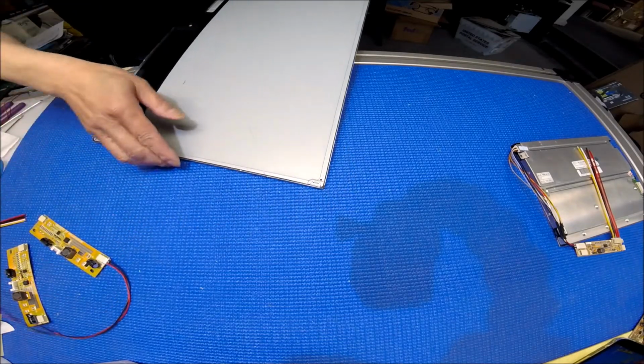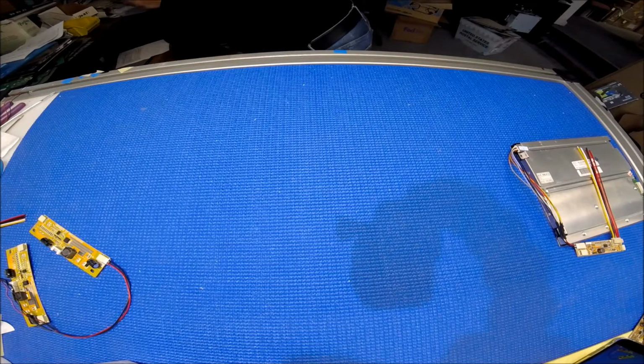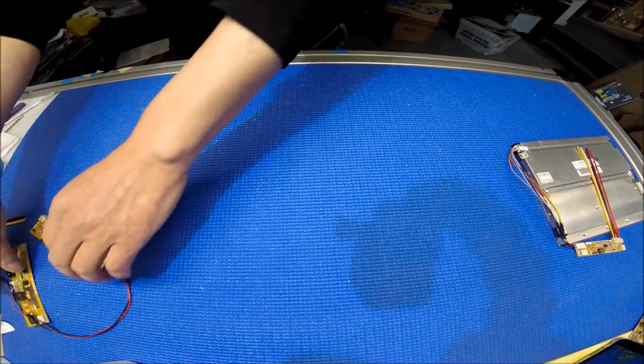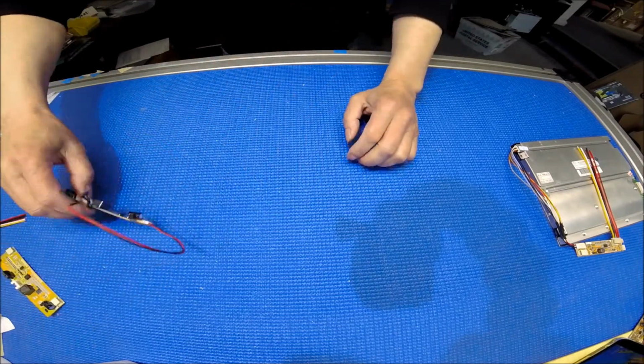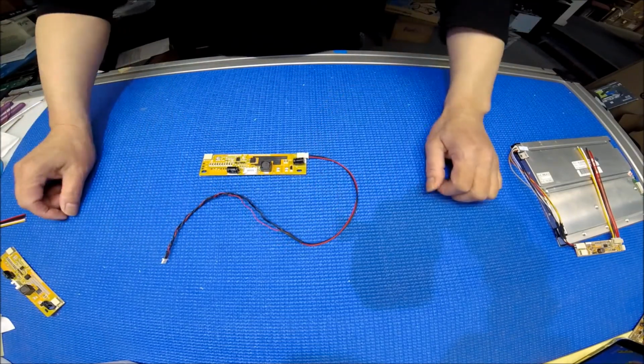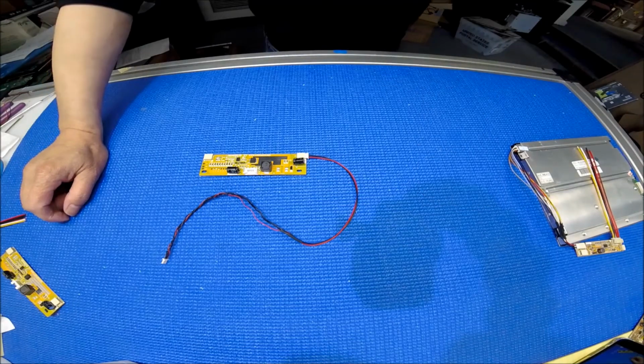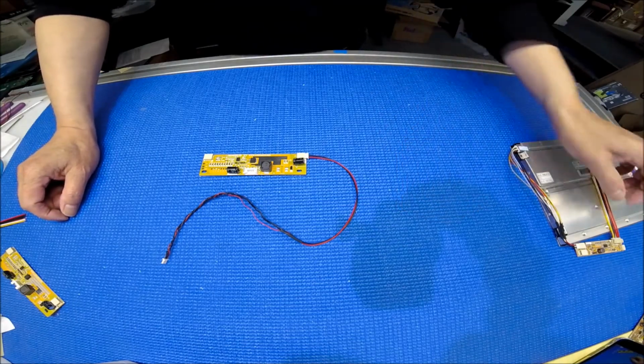So if you have an LCD screen that has an LED strip and you need to find the drivers, you should check out our site, because recently we tried to list all this LED strip specification on our website. If you go to store.lcdparts.net, you should be able to find it.